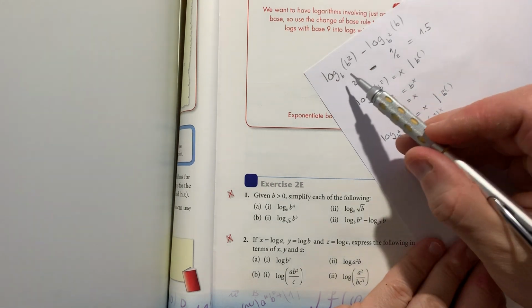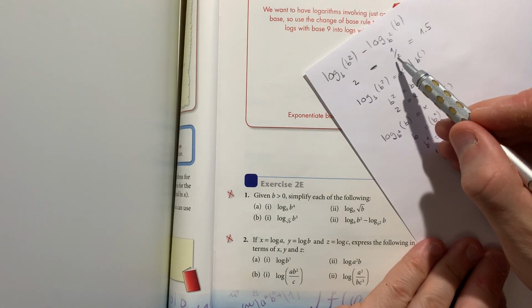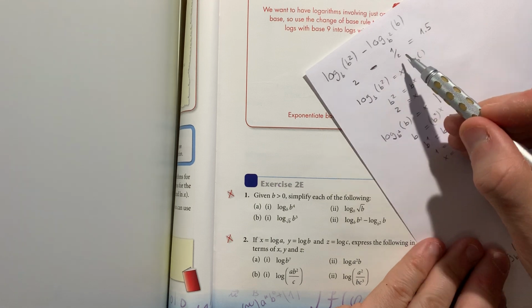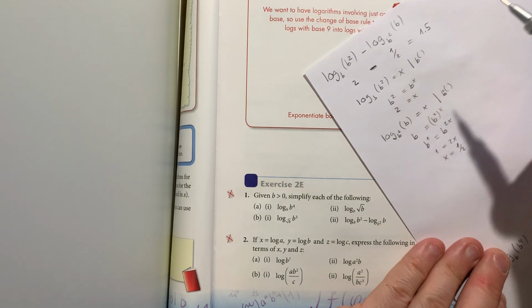So now if you subtract from 2 the 1/2, well, that's 1.5.